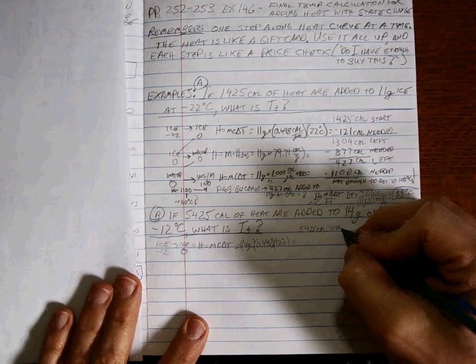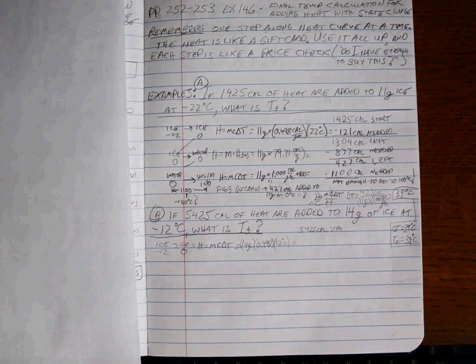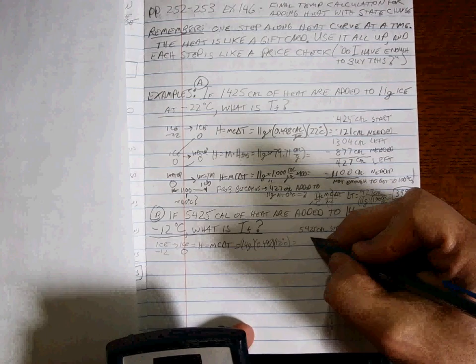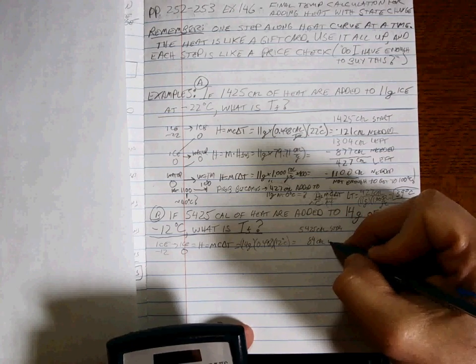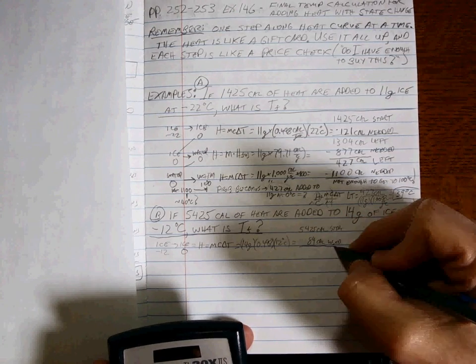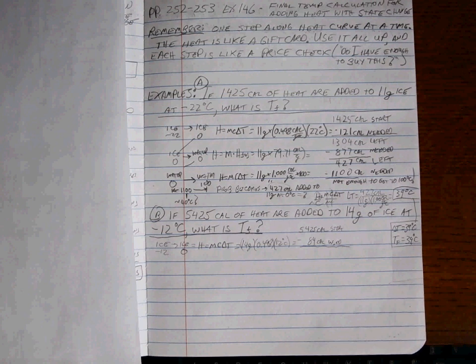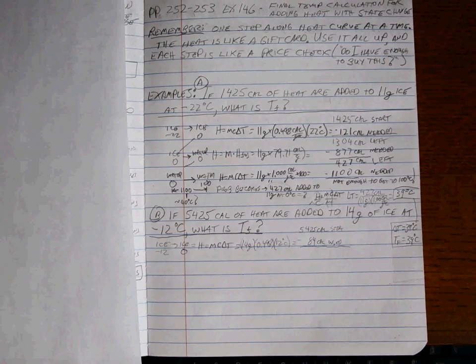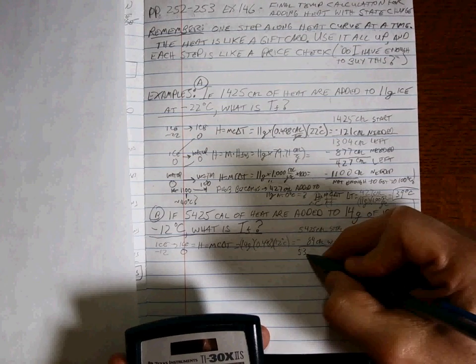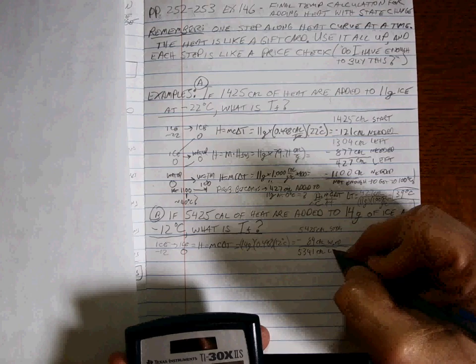Alright, let's see. 14 times 0.498 times 12, 84 used. Okay, the difference between them, 5425 minus 84 is 5341 calories left.